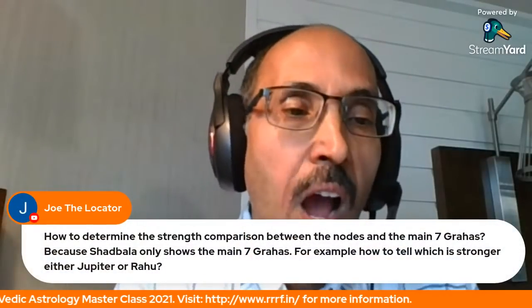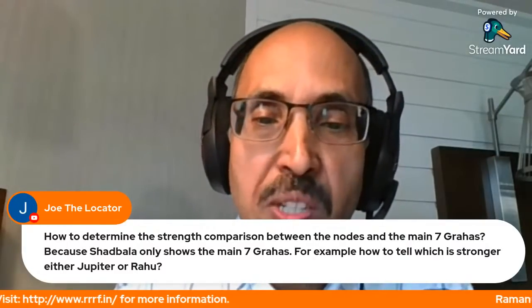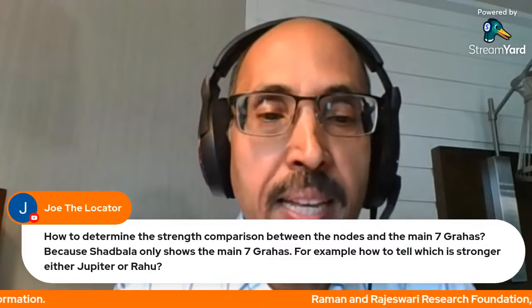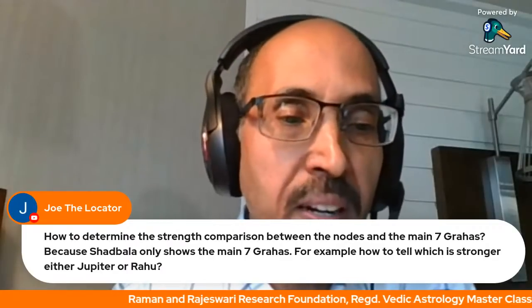Next question. How to determine the strength comparison between the nodes and the main 7 grahas? Because Shadbala only shows the main 7 grahas. For example, how to tell which is stronger between Jupiter and Rahu?